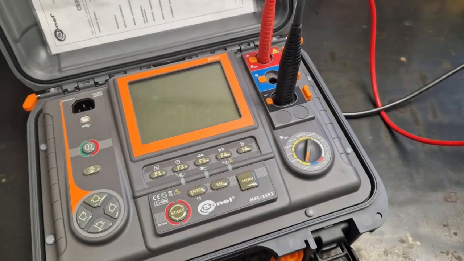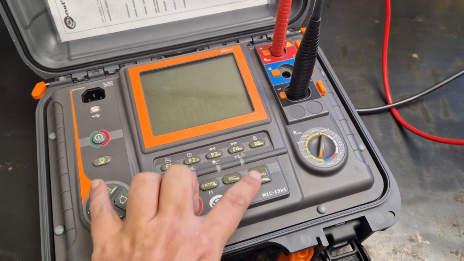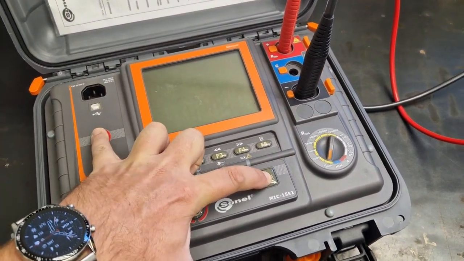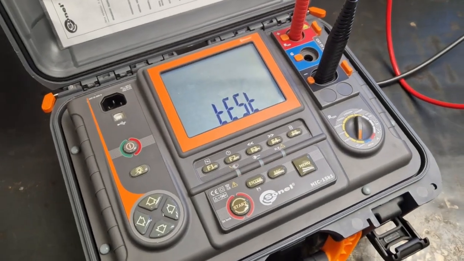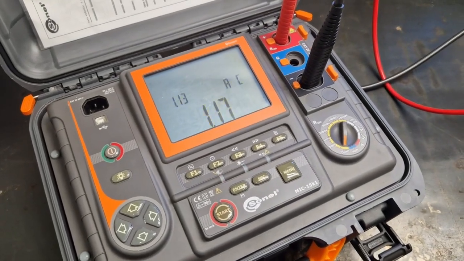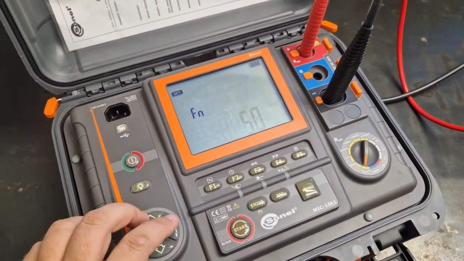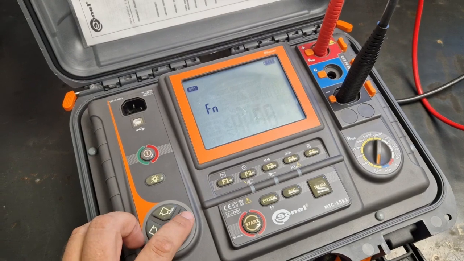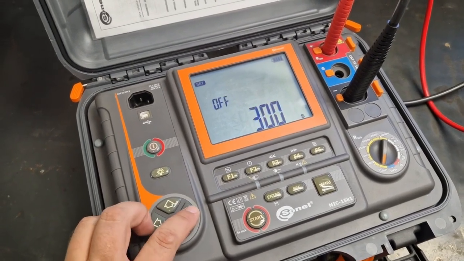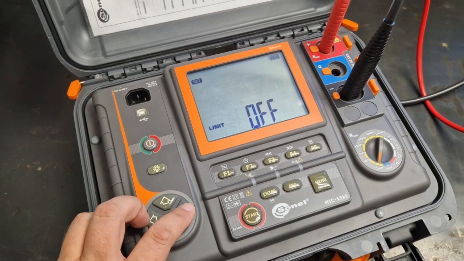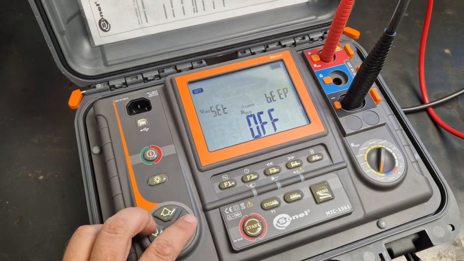At the beginning, I need to set up the meter. To do this, I need to press the menu button and turn on the meter. This gives me access to the hidden menu. So we can choose the frequency of the network which we measure. Choosing the right and left arrows, I will turn off the beep.